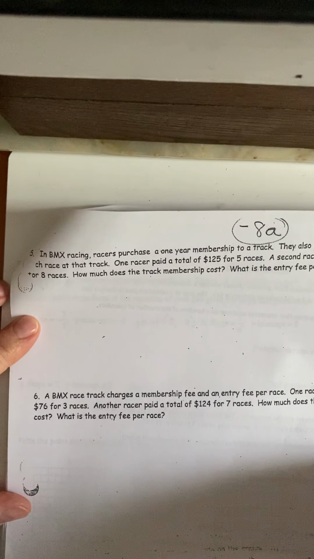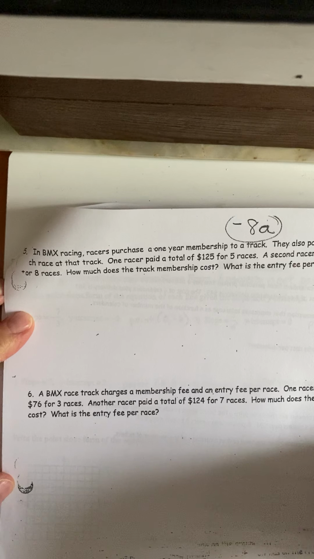Now, this problem says in BMX racing, racers purchase a 1-year membership to a track. They also pay an entry fee for each race at that track. One racer paid a total of $125 for 5 races, and a second racer paid a total of $170 for 8 races.